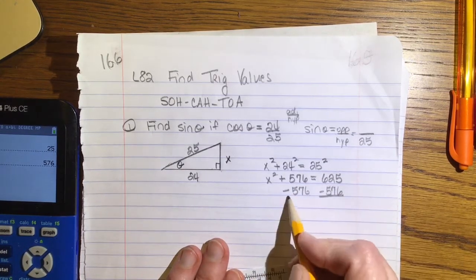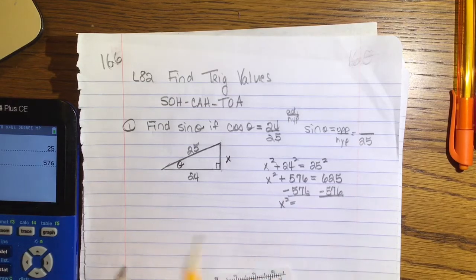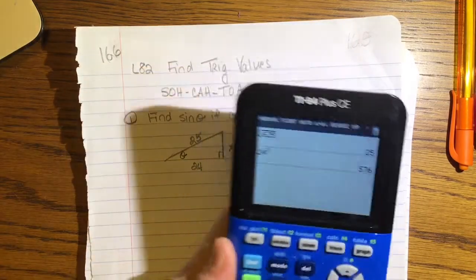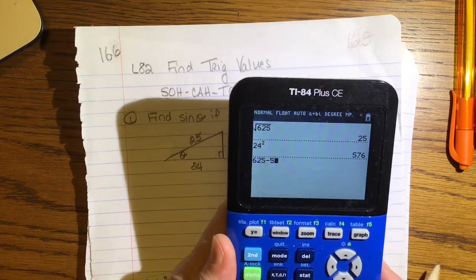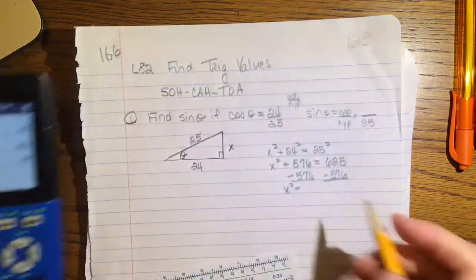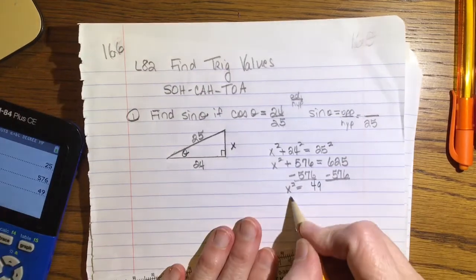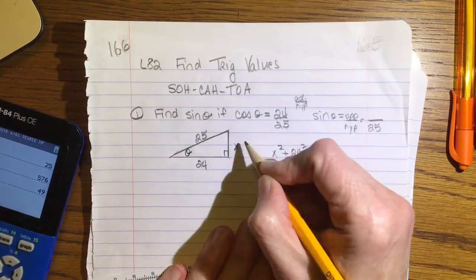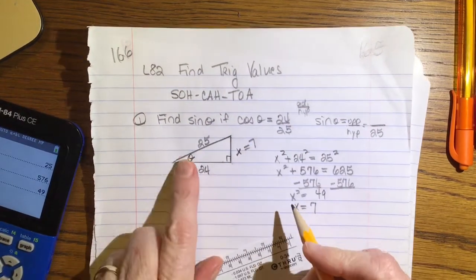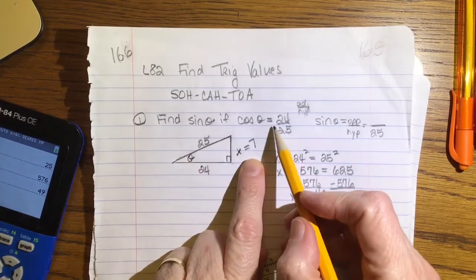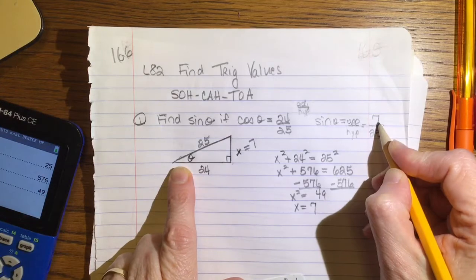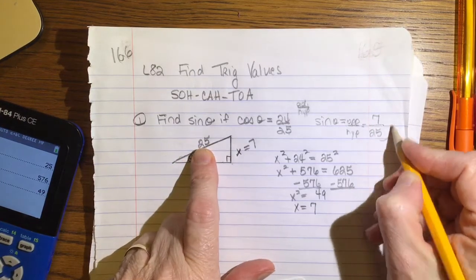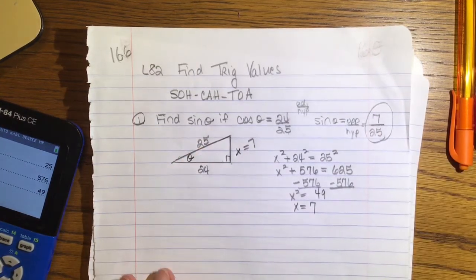And I didn't give you any that won't come out even. So when I do 625 minus 576, I get 49. So that makes x equal to 7. Now I can do the sine of theta because I need the opposite leg, which is now the 7, over the hypotenuse, which I was given, and it's in lowest terms, and there's my answer.